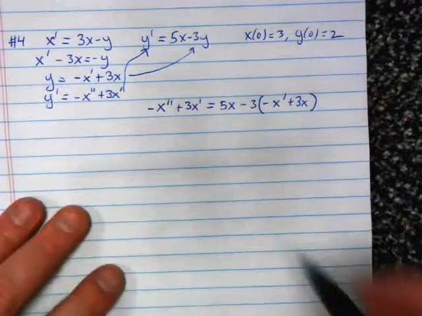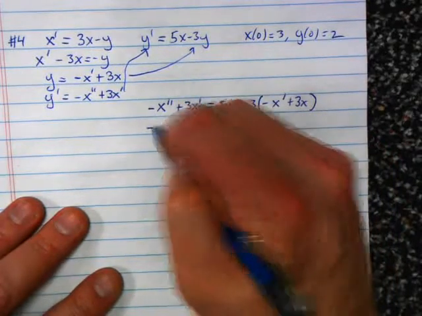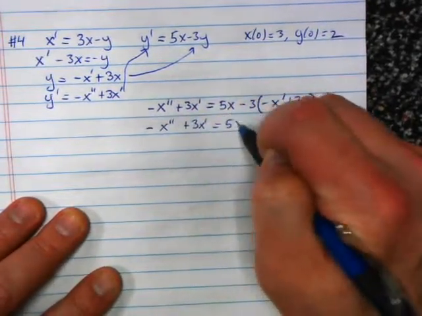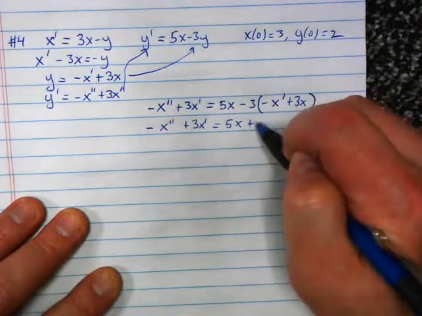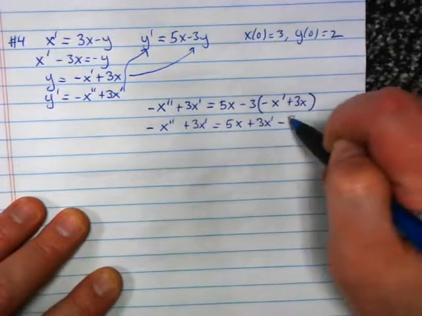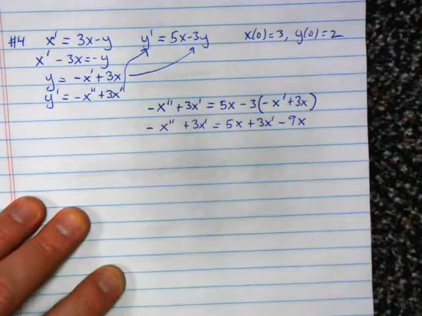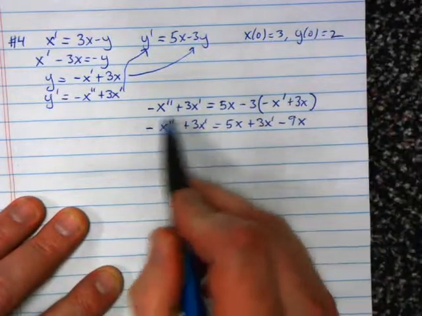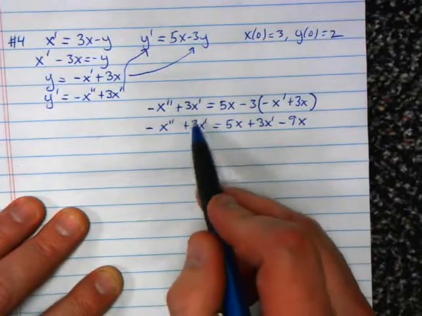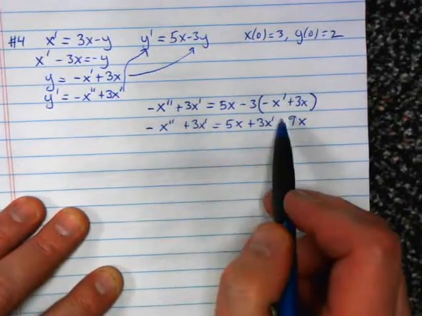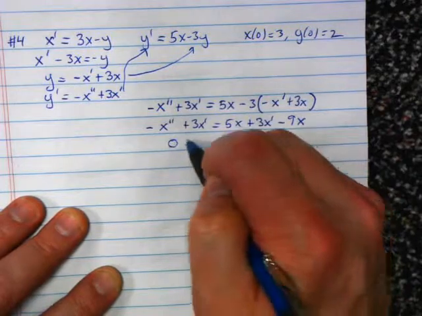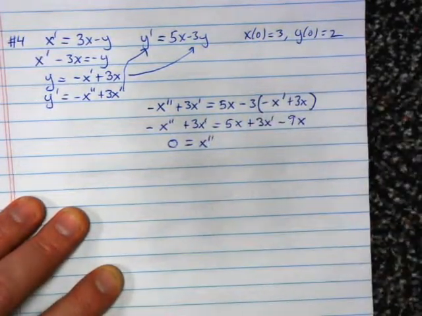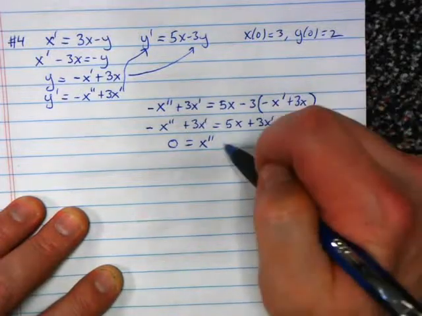All right, a little algebra here, a little cleaning this up. Minus x double prime plus 3x prime equals 5x plus 3x prime minus 9x. And then I'm going to move the negative x double prime and the 3x prime over to the other side. I get 0 equals x double prime minus 4x.